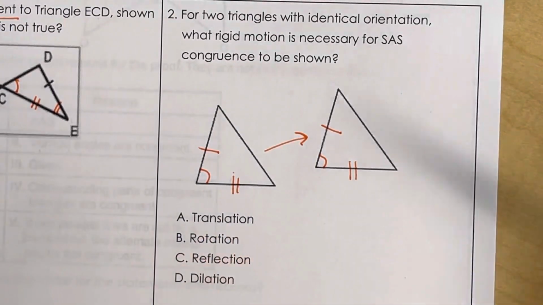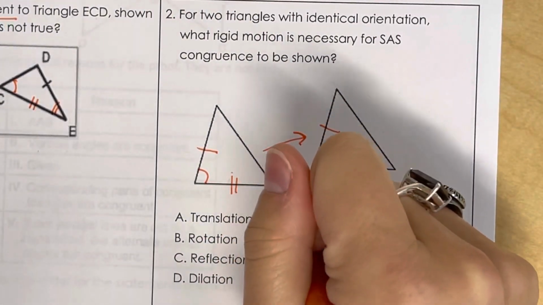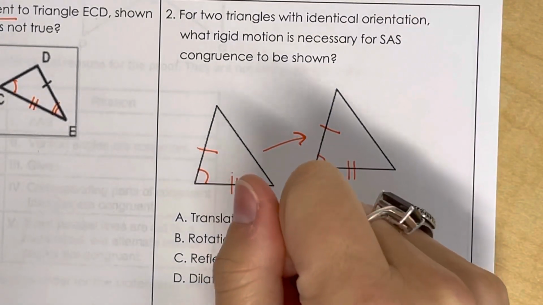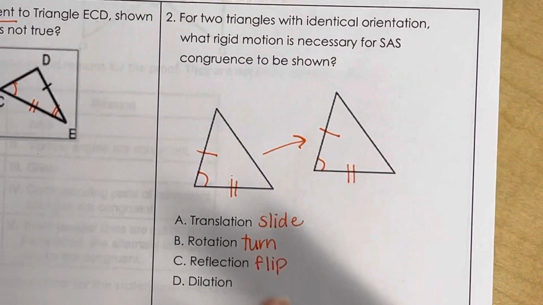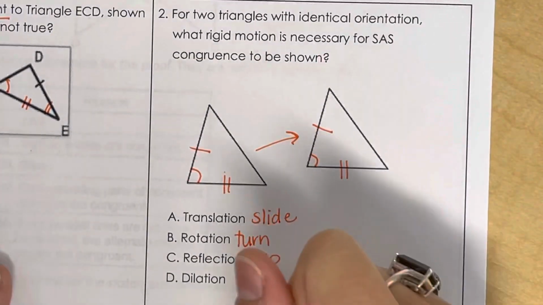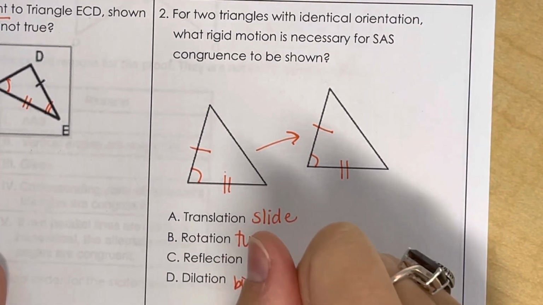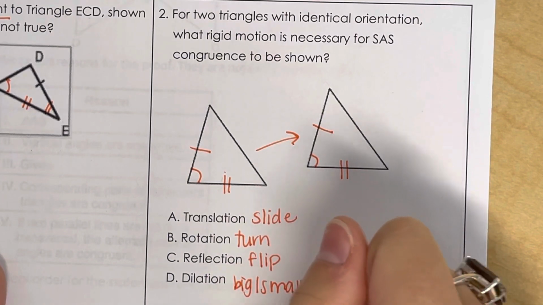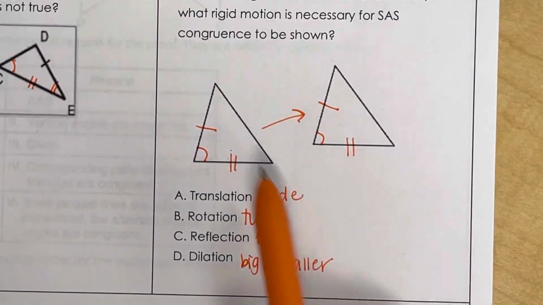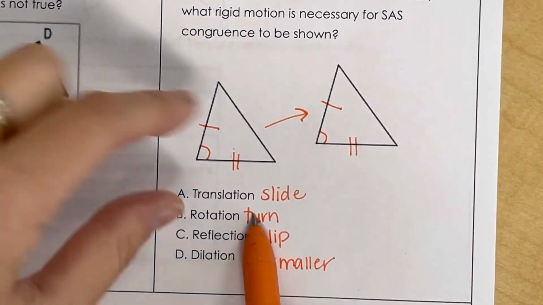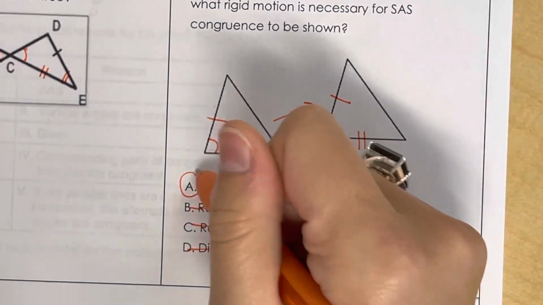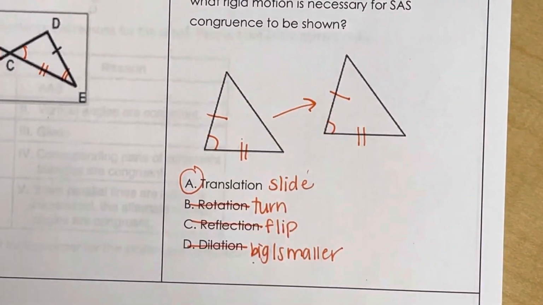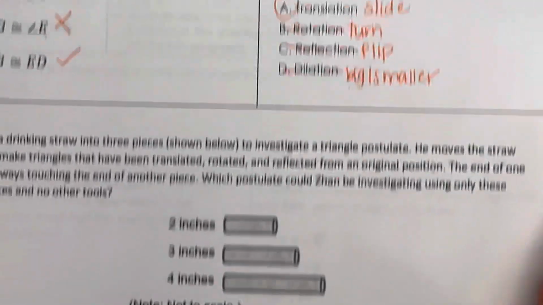To translate means to slide. Rotate means to turn. Reflect means to flip, and dilation means to enlarge or make smaller. So to get bigger or smaller. So if I'm looking at this picture here, if they keep the same orientation, well, they're not turning, they're not flipping, they're not getting bigger or smaller, they are sliding from one to the other. So that is a translation.